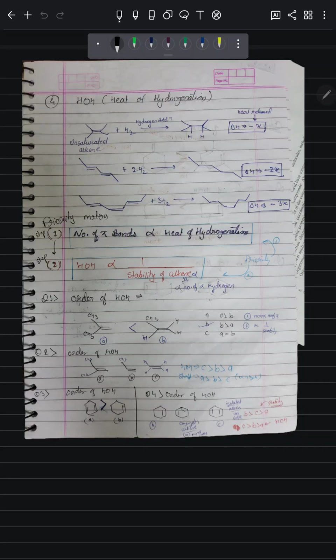Now let's talk about the heat of hydrogenation. It is also an application of this. So we know that the heat of hydrogenation is directly proportional to the number of pi bonds. To determine whether the heat of hydrogenation is more or less, we first need to count the pi bonds. And second, we use the priority order. The first step is to count the number of pi bonds present in the molecule. After that we check their stability. If it is more stable, then it is least likely to have the higher heat of hydrogenation.